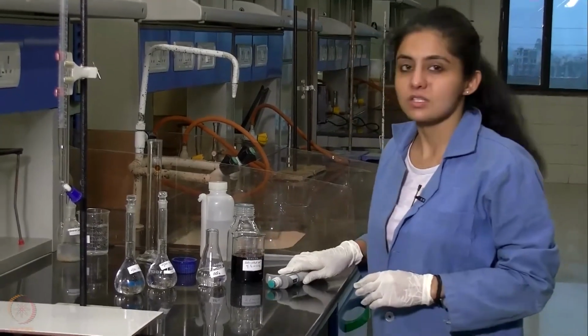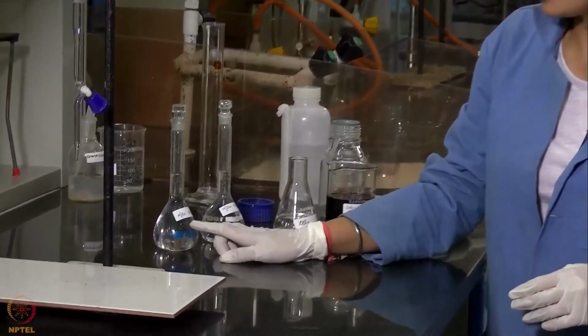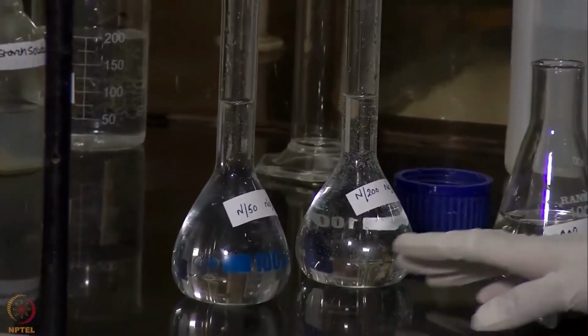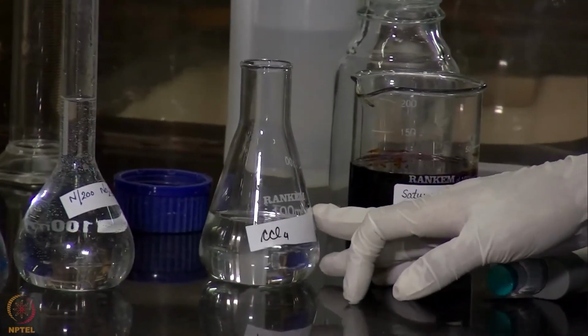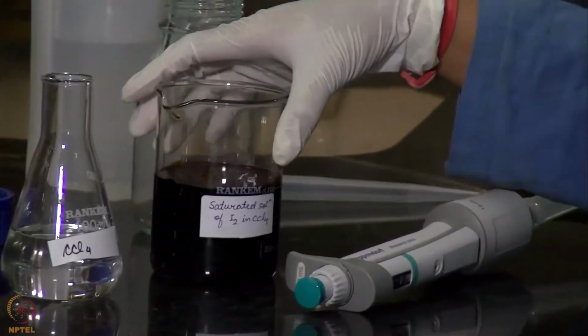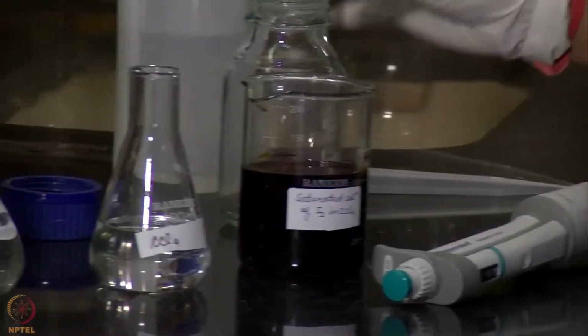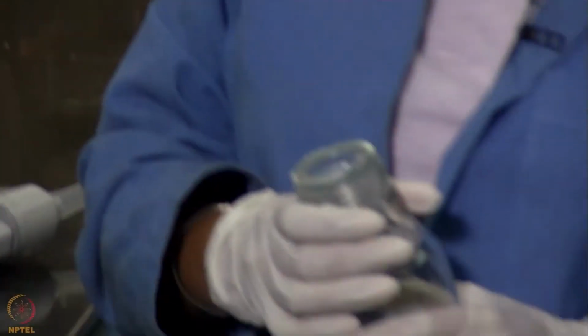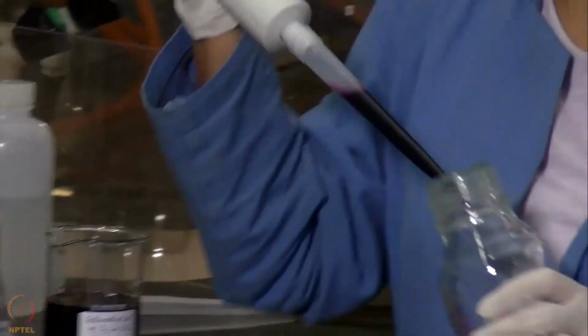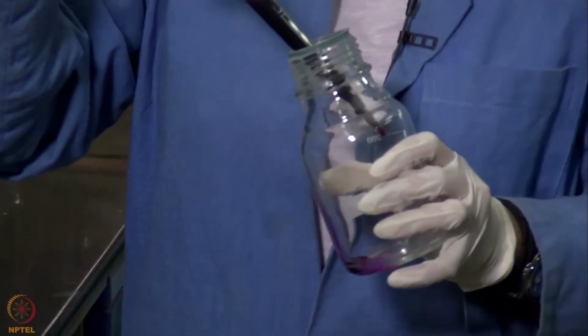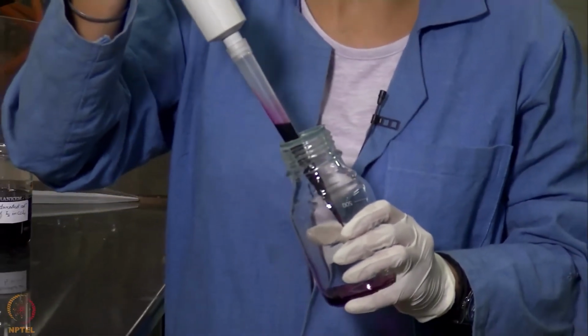Now the first experiment that we will be performing is to determine the partition coefficient of the reaction. So these are the solutions that we have prepared. We have an N by 50 sodium thiosulfate solution, an N by 200 sodium thiosulfate solution, CCl4, and a saturated solution of iodine in CCl4. Now we will be taking out some fixed amounts from these solutions and adding those to this stoppered bottle. We will be adding 20 ml of saturated solution of iodine in CCl4 to this stoppered bottle.